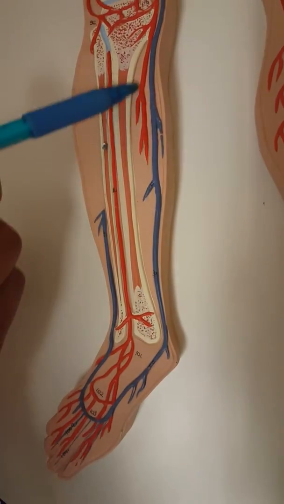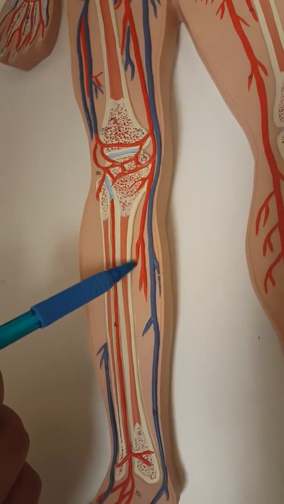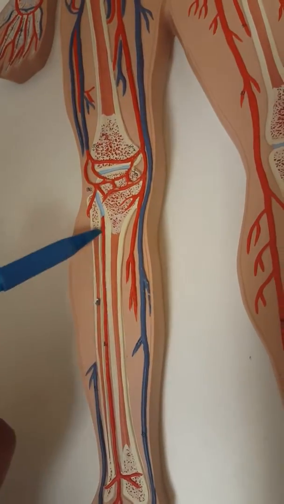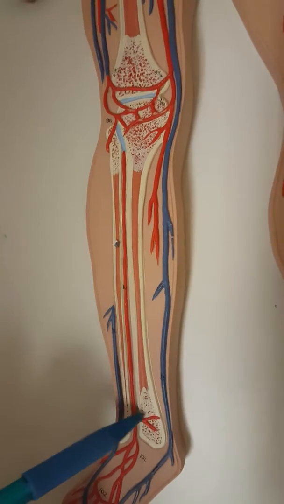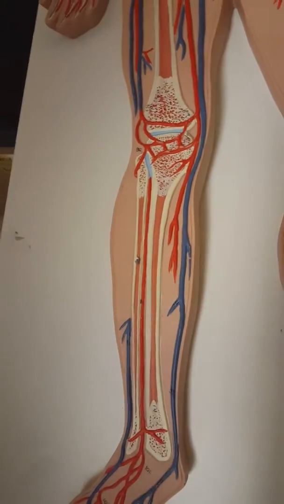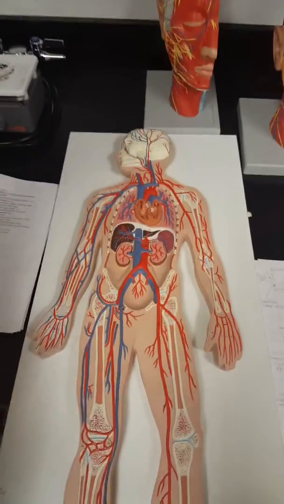Here's another visual, the posterior tibial artery, the anterior tibial artery. Now we're going to go through the veins.